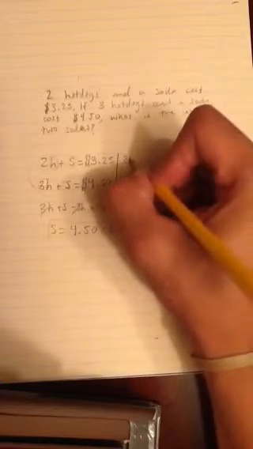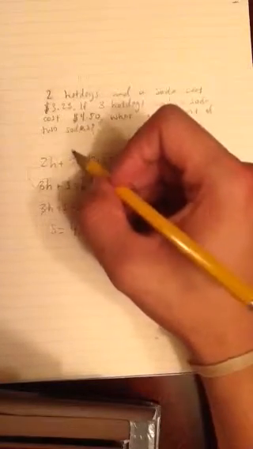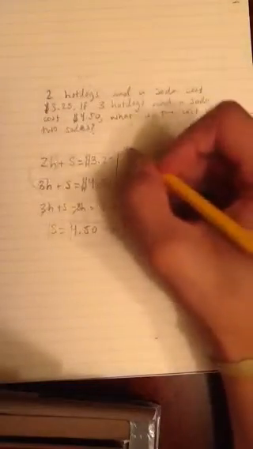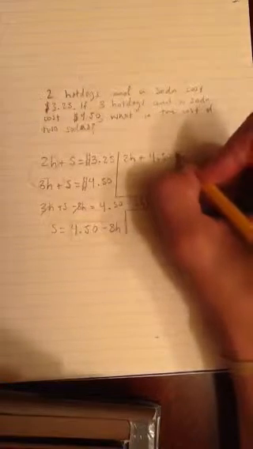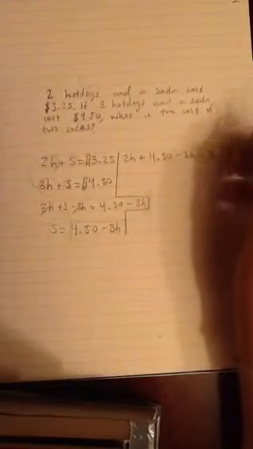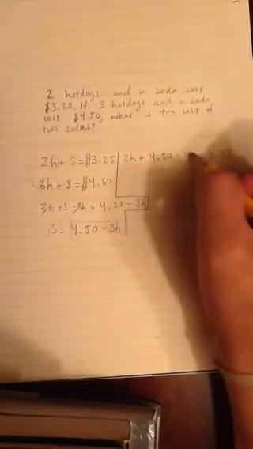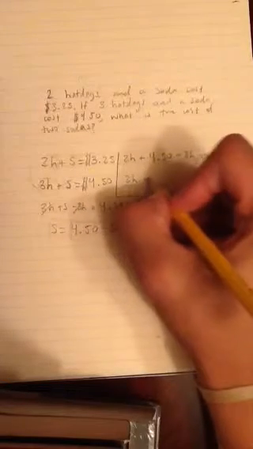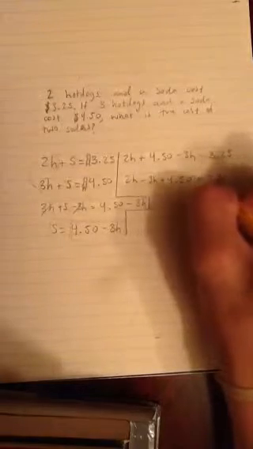So 2H plus, we concluded that S equals this, so we plug in this whole thing for S. So plus 4.50 minus 3H equals 3.25. 2H and negative 3H go together because they have the same variable. So 2H minus 3H plus 4.50 equals 3.25.